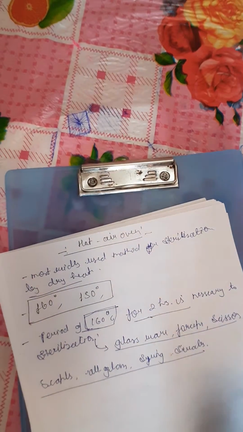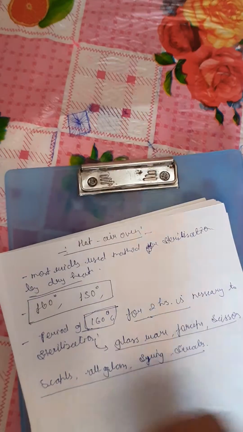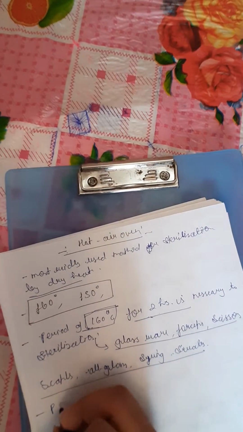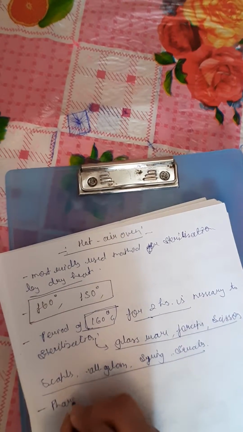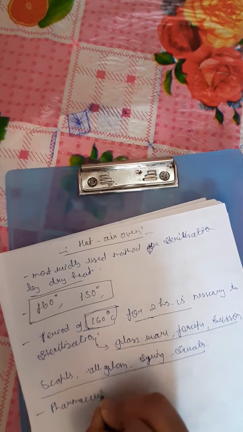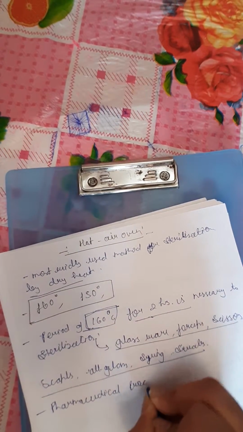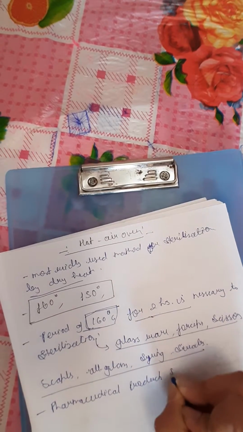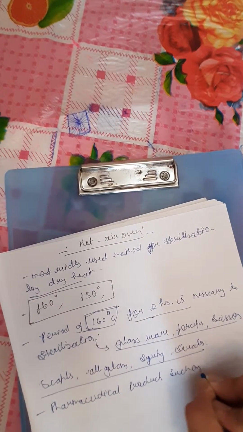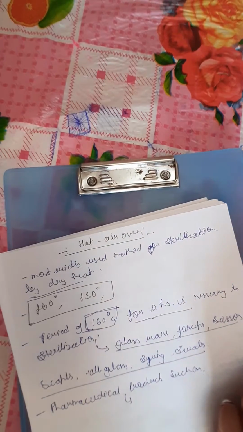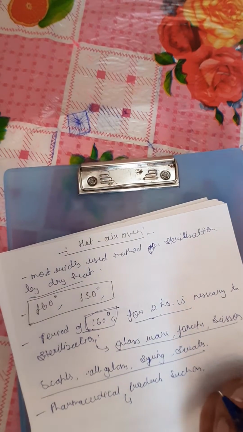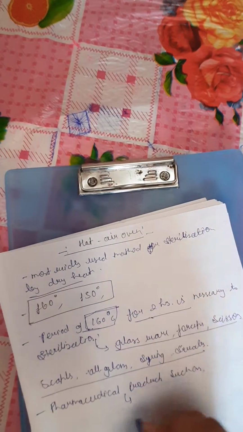But for others, just like other pharmaceutical products such as liquid paraffin, dusting powder, and grease.